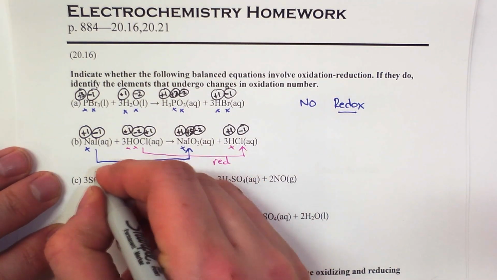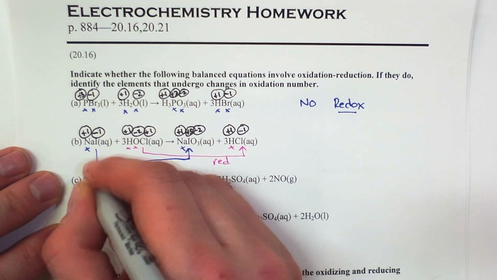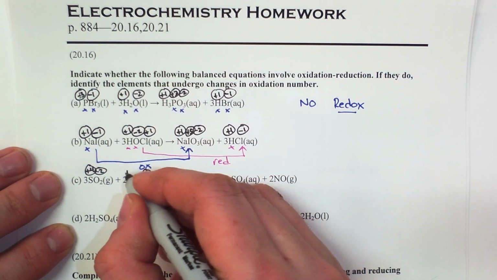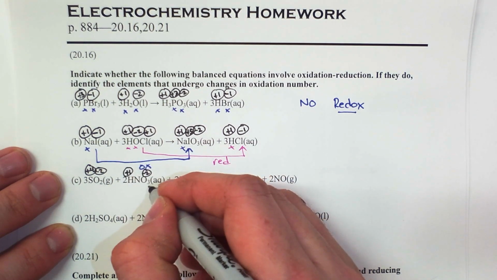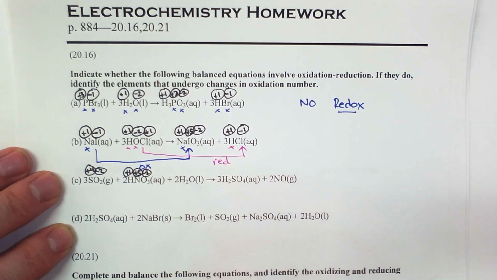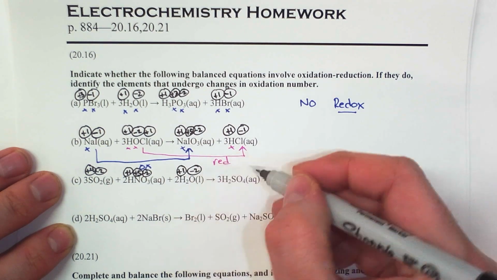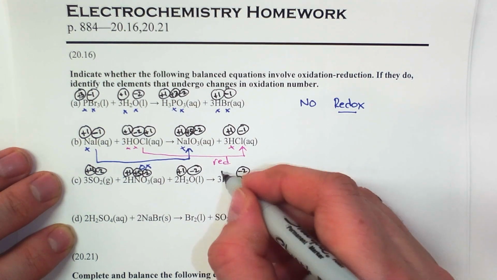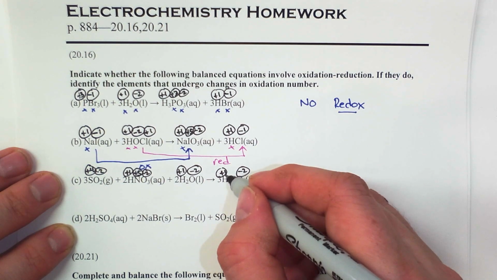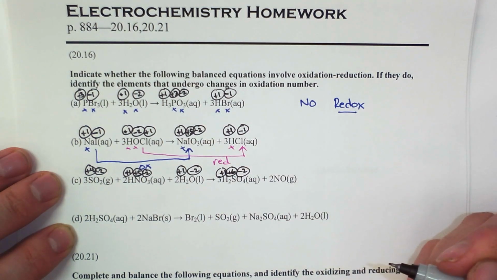So once again, oxygen's -2. So sulfur must be +4. -2, +1. 3 times -2 is -6. -2, +1. -2, +1 is -8. -6. So sulfur must be +6.